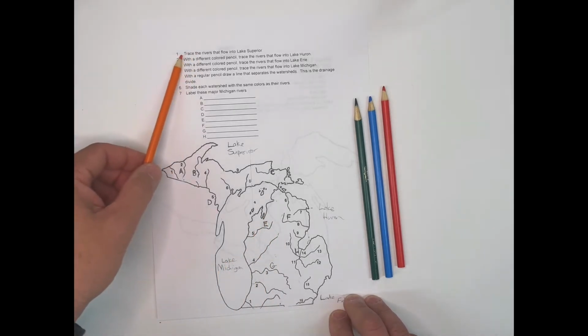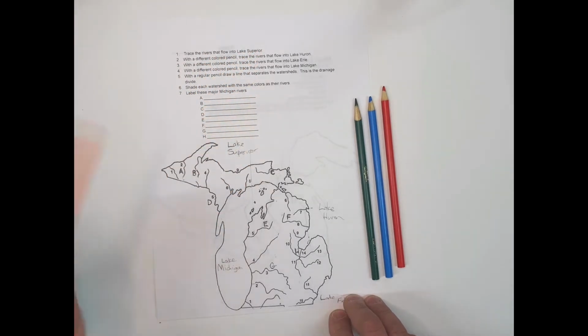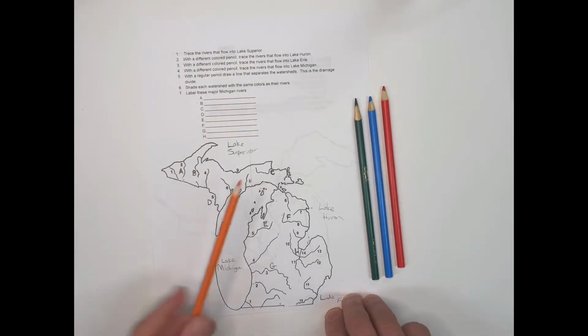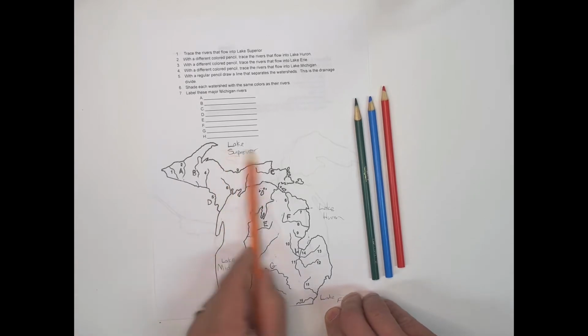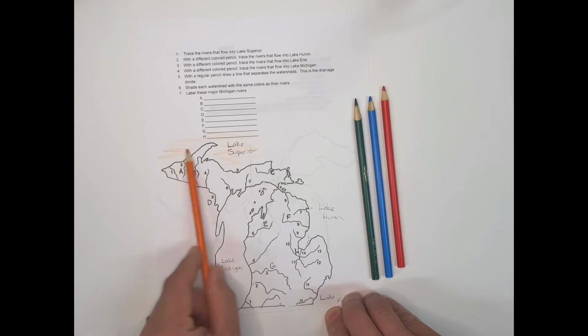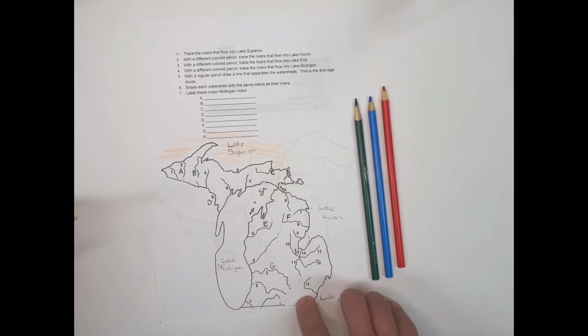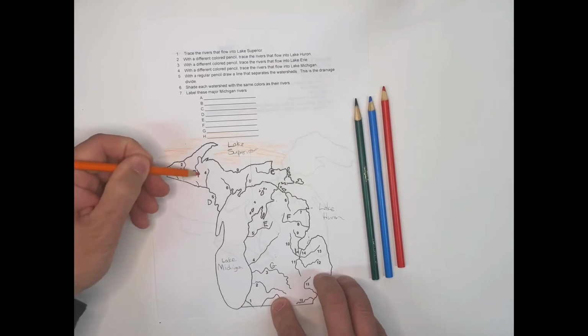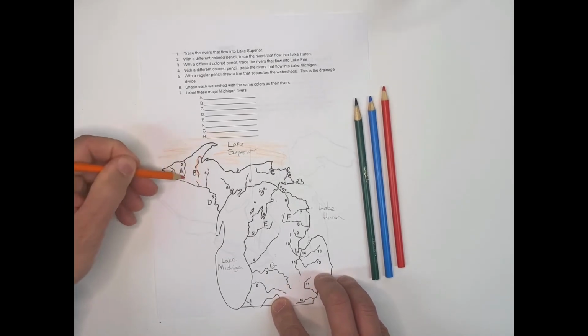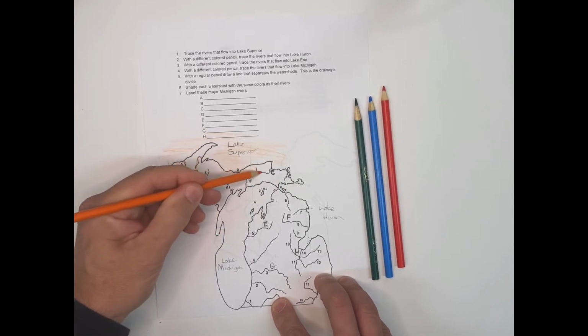So the first thing we're going to do is trace the rivers that flow into Lake Superior, and we're going to use a colored pencil for that. So Lake Superior, I'm just going to shade it in to remind people where it's at. This is all Lake Superior up here. And the rivers that flow into it are this one, and this one, and this one, and this one.